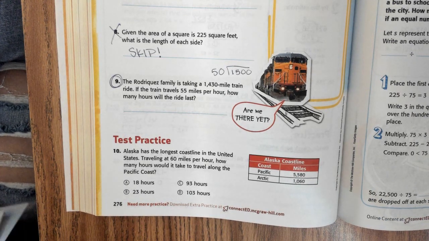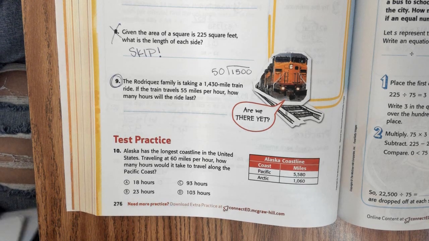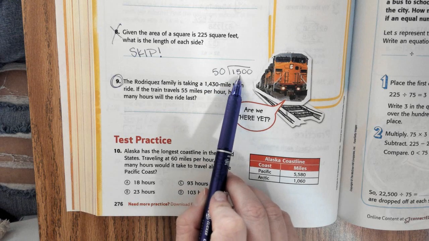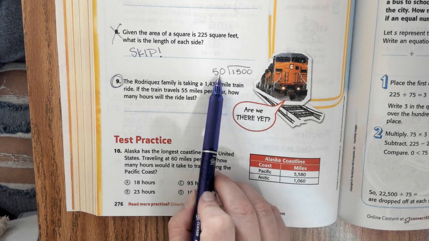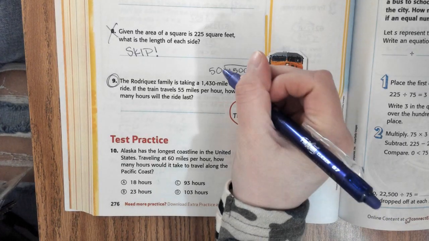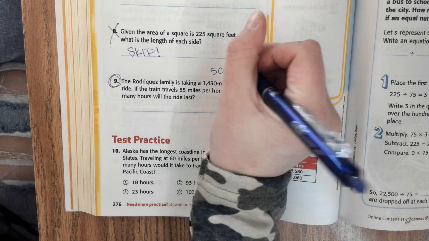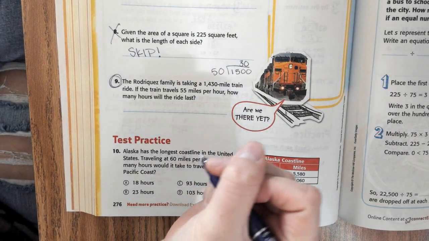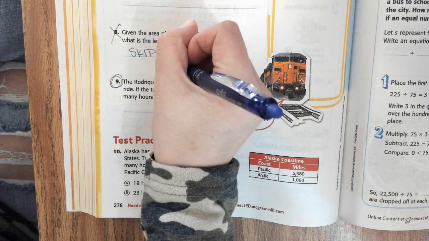So we're going to try it this way first. 5 goes into 15 3 times, plus there's going to be one more 0, because when we divide, we cross each 0 out, but then we're left with 1 still. So let's try 30.